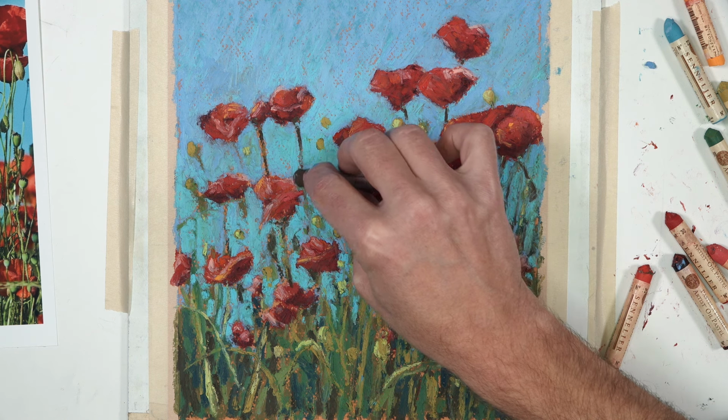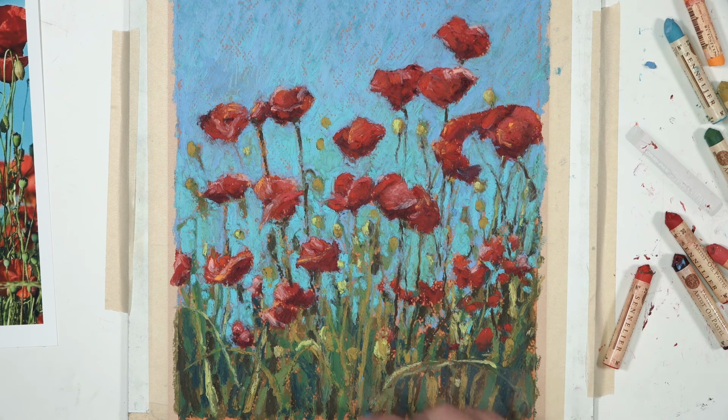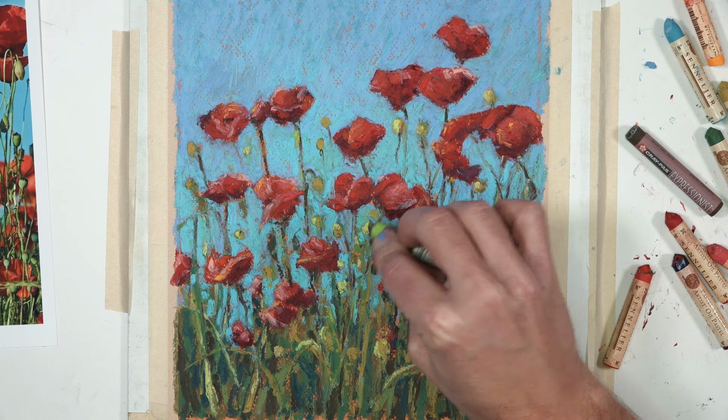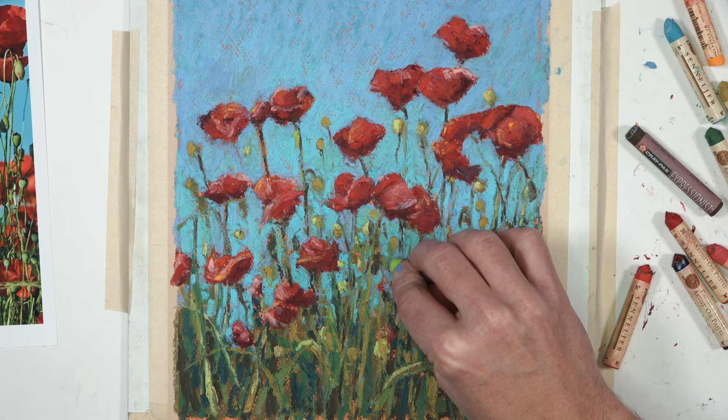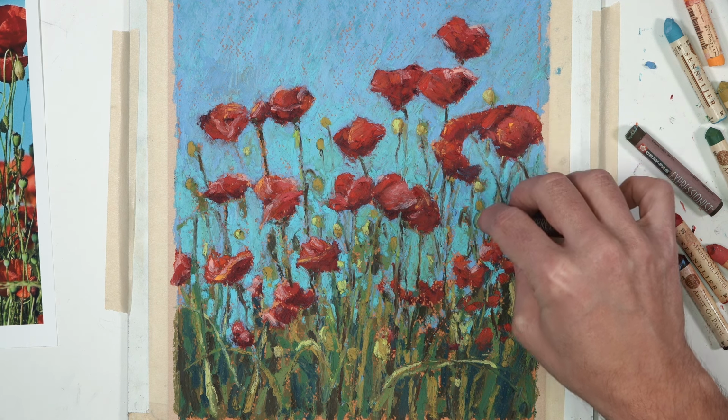You can see here we're using this darker brown mainly to define some of the stems and also create hints of shadow here and there. We'll also use a brighter and lighter yellow-green of the same brand of pastel to pull up a few highlights here and there.